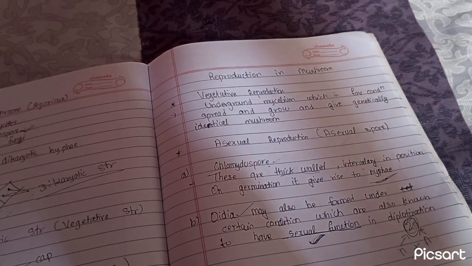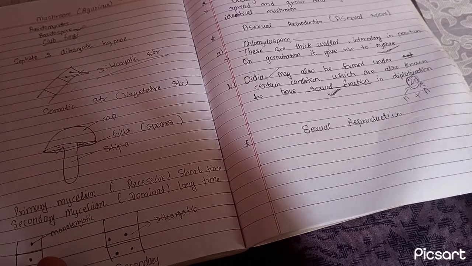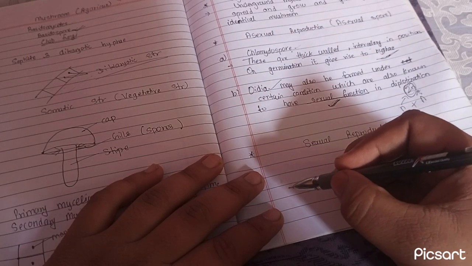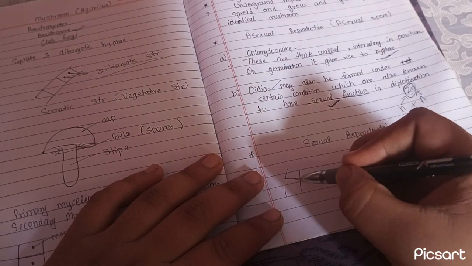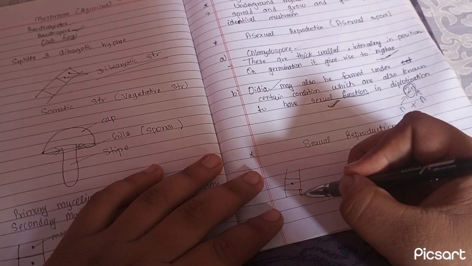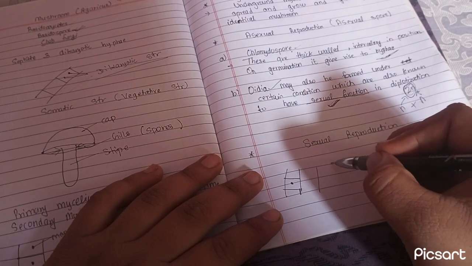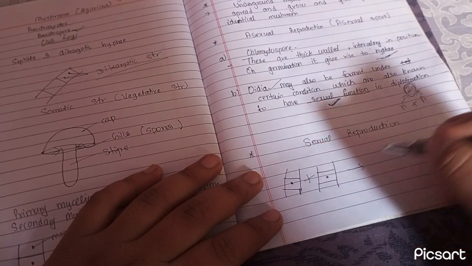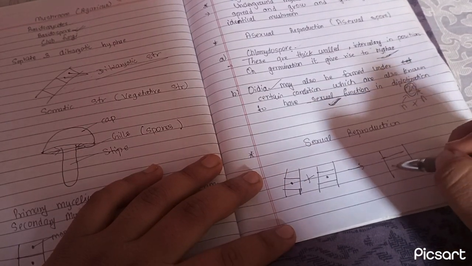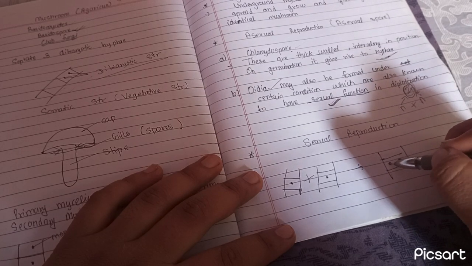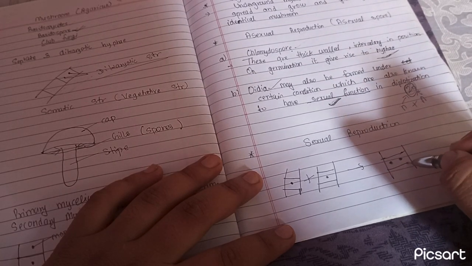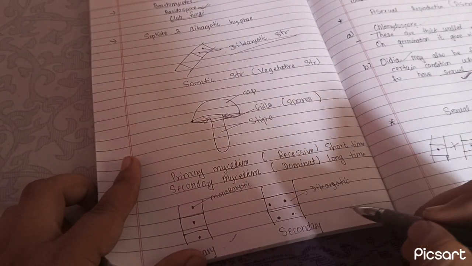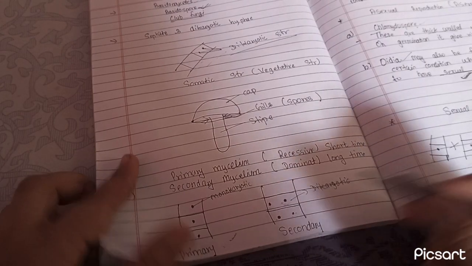Okay. Now study about sexual reproduction. In sexual reproduction, the concept is that a monokaryotic hypha, which has only one nucleus, fuses with another monokaryotic hypha and gives dikaryotic hyphae, which again germinate to secondary mycelium, which has two nuclei.